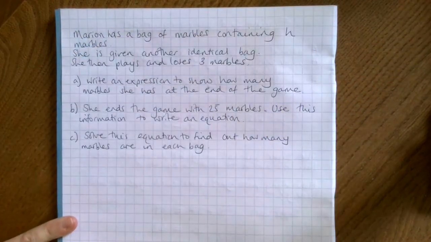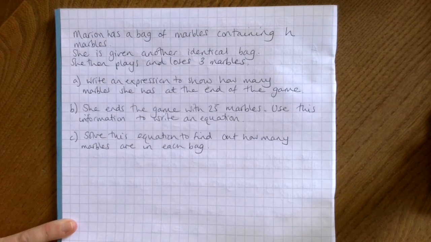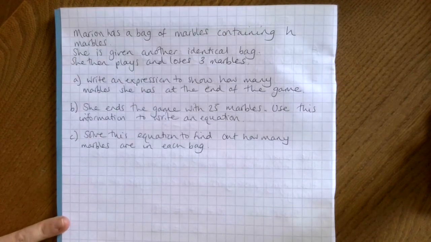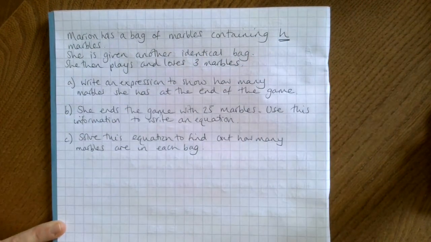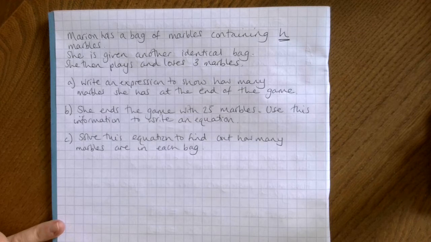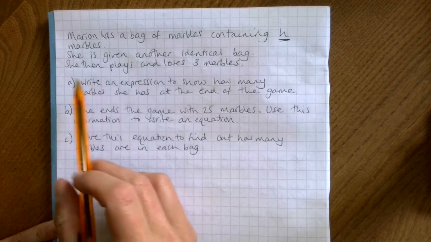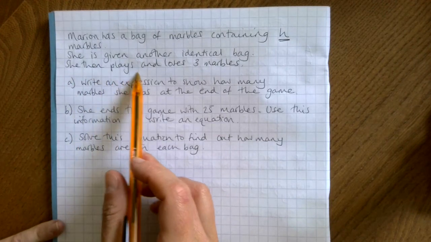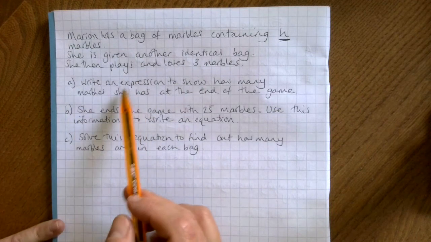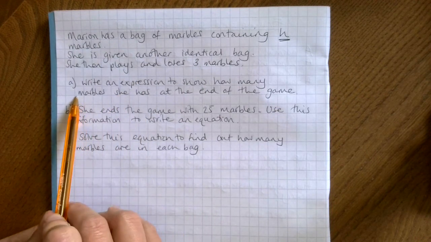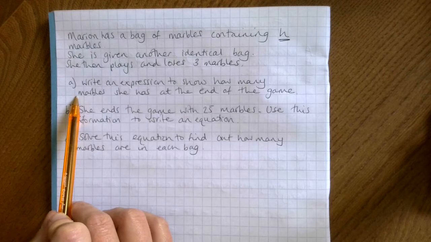So this one, Marion has a bag of marbles containing H marbles. So they're telling me to use the letter H there. She's given another identical bag, so she's given another bag with H marbles in. She then plays and loses 3 marbles. Write an expression to show how many marbles she has at the end of the game.